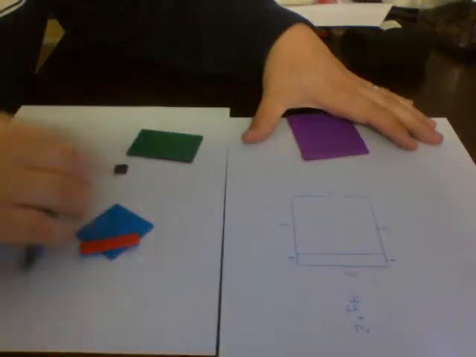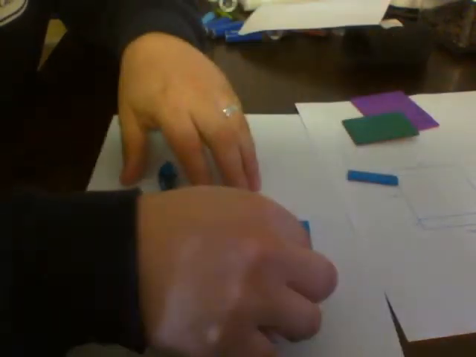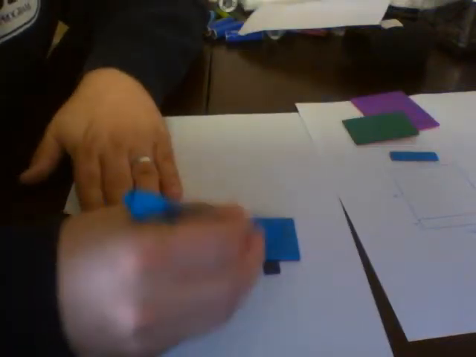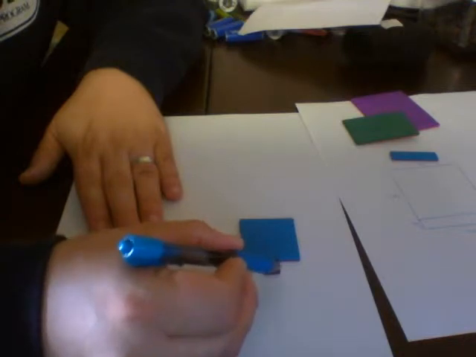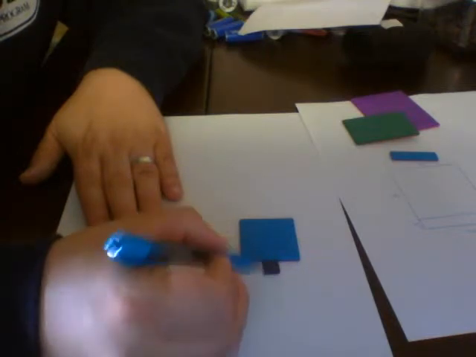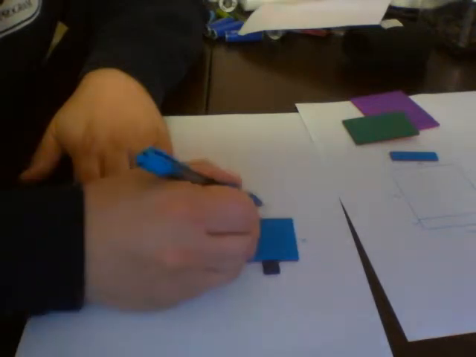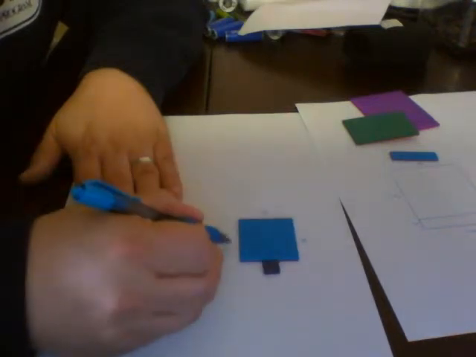Probably the hardest thing I can do with perimeter is if I stuck a unit tile somewhere in the middle of one of the lengths. So here I've got an x squared tile, and on this side there's this little unit tile sticking out. So we know this length is x, this length is x, x.